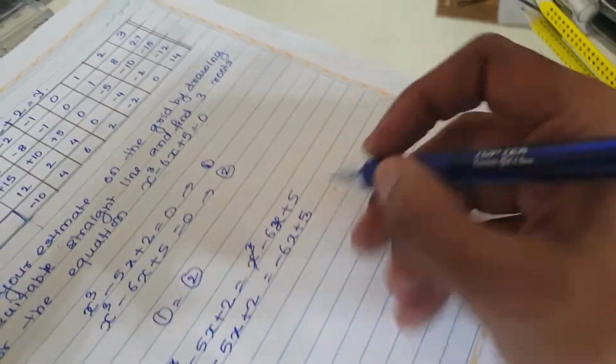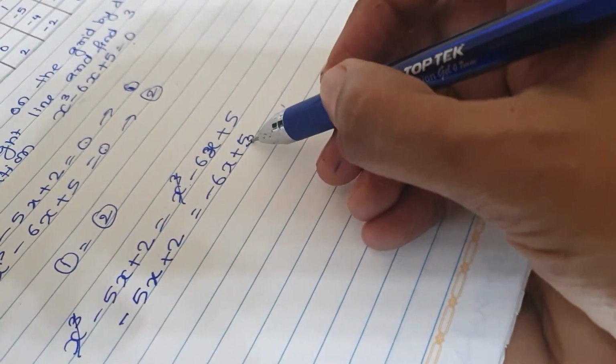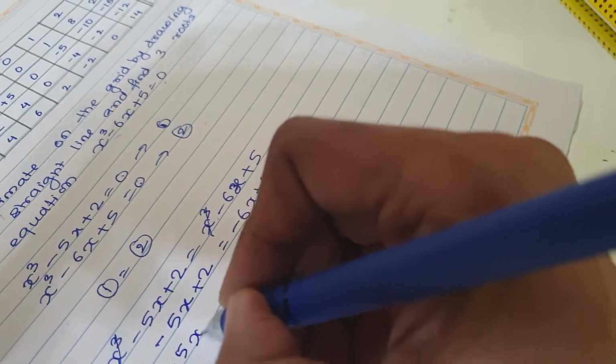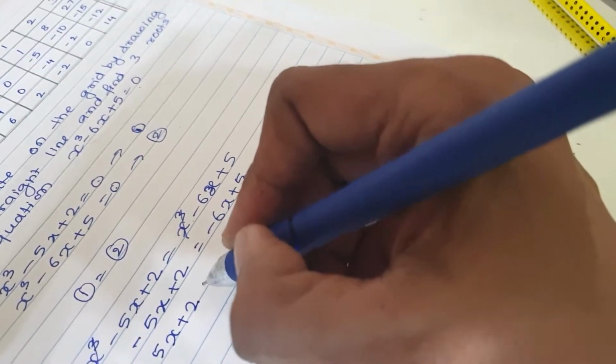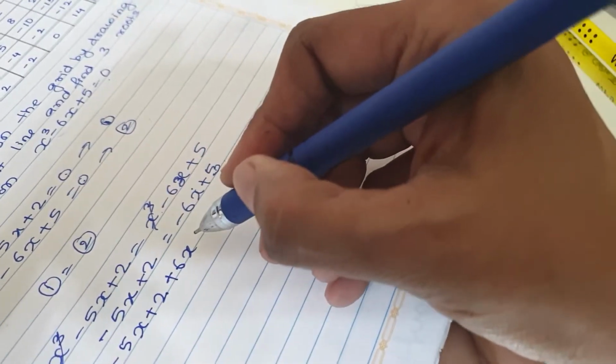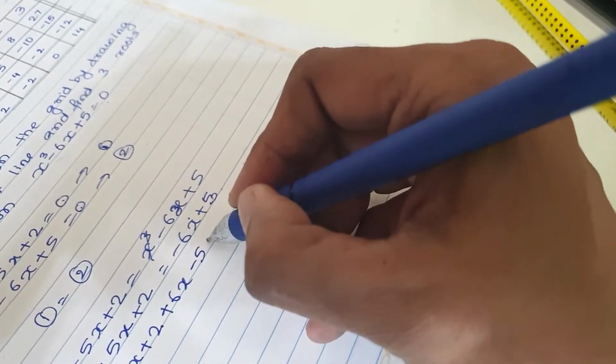Now what I'm going to do is, I want a 0 on my right hand side. So I'm going to take all my right hand side numbers to the left hand side. So I'm going to write minus 5x plus 2, and then I have plus 6x. This minus 6x will come this side, become plus 6x, and then minus 5, and finally I'll have here a 0. Are you getting this, right?